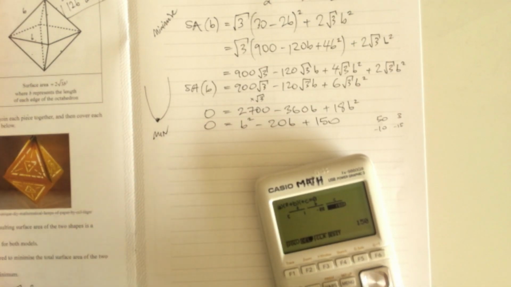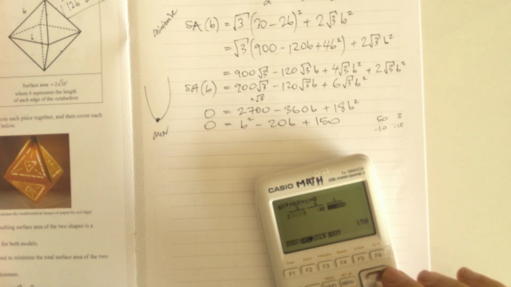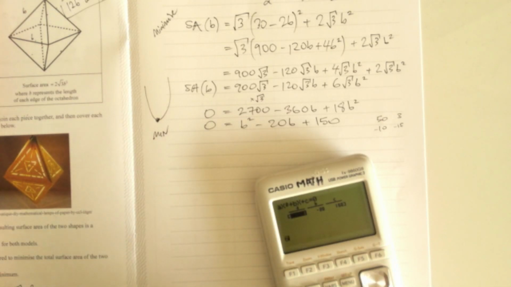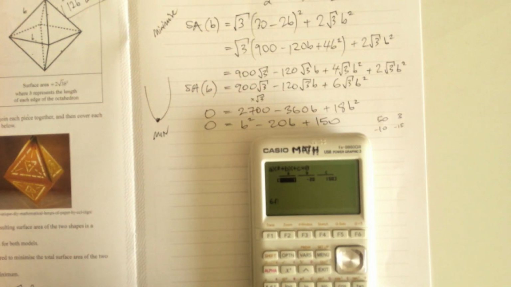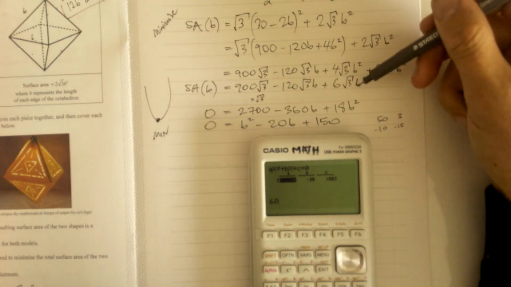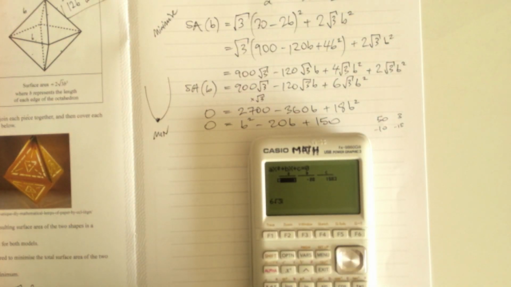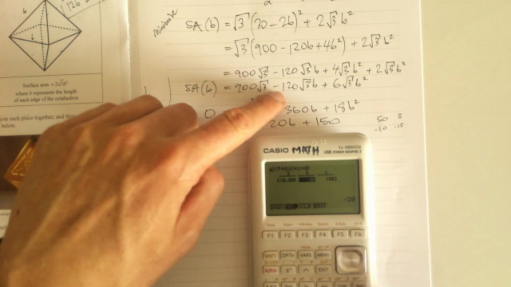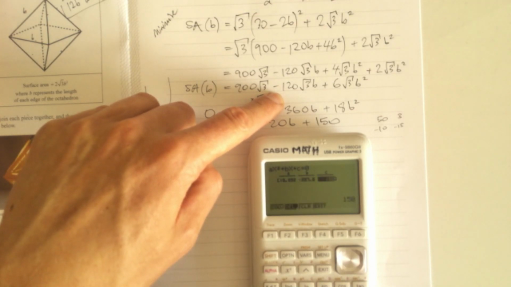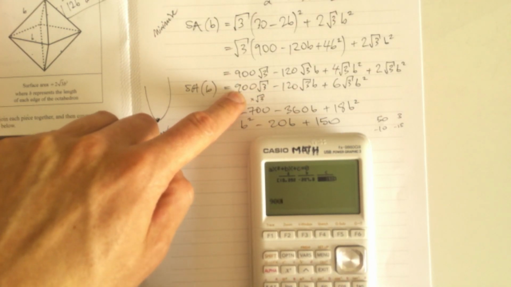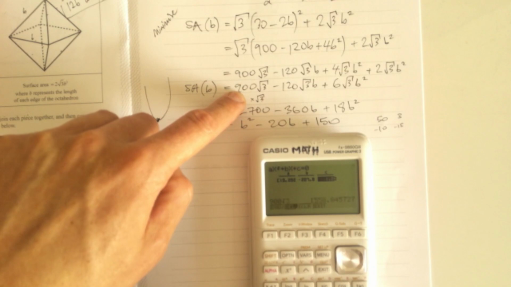What have I done wrong? Let's try the original one. 6 root 3, negative 120 root 3 and 900 root 3.